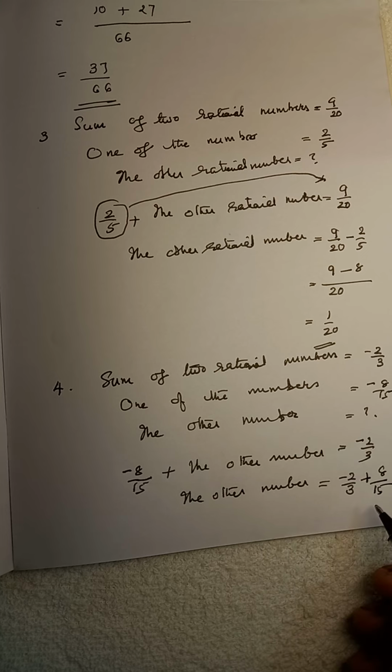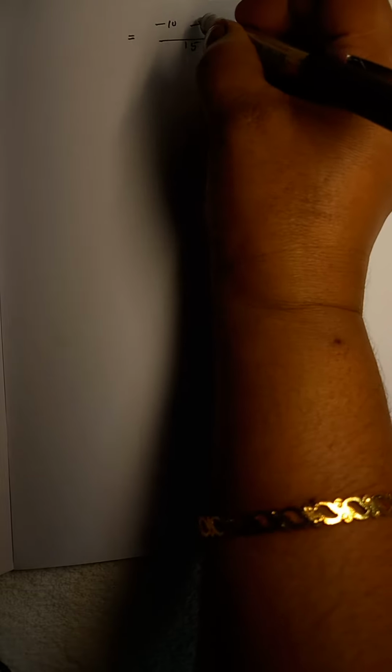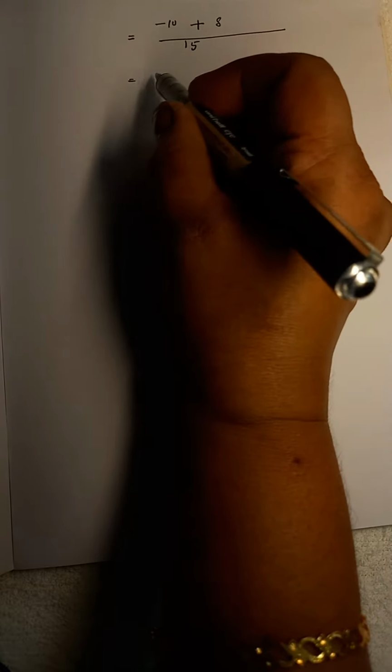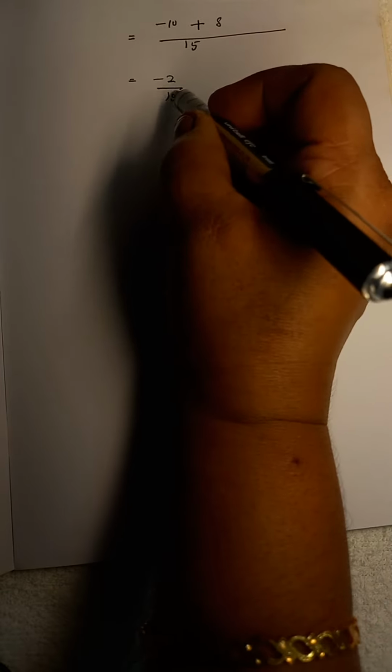Then LCM of 3 and 15 is 15. So 15 is the common denominator. 15 by 3 is 5. 5 into minus 2 is minus 10 plus 15 by 15 is 1. 1 into 8 is 8. Now this is equal to minus 2 by 15.